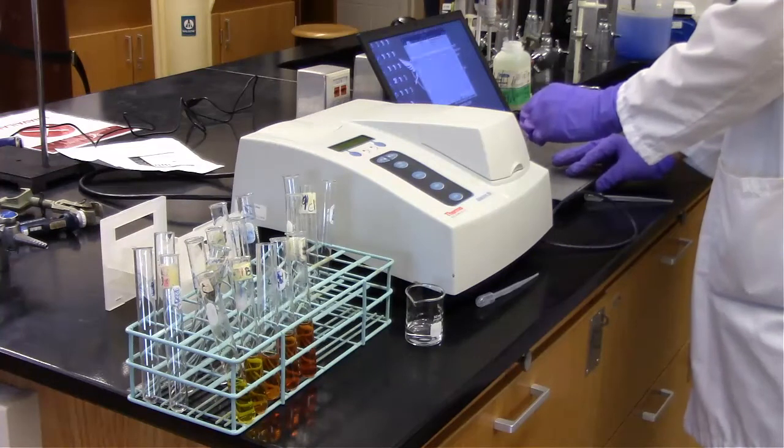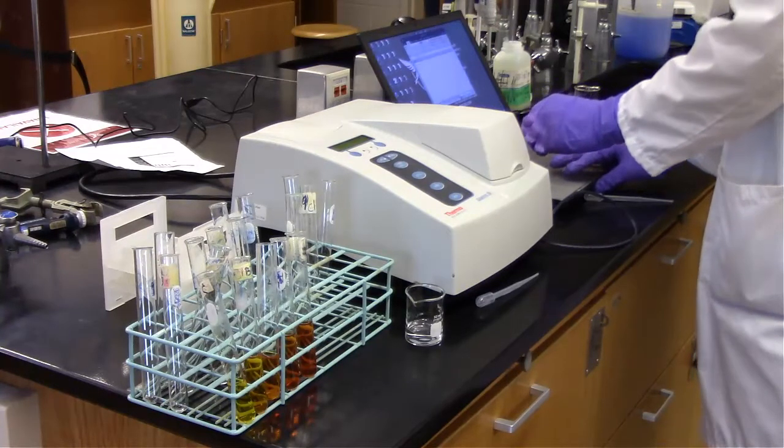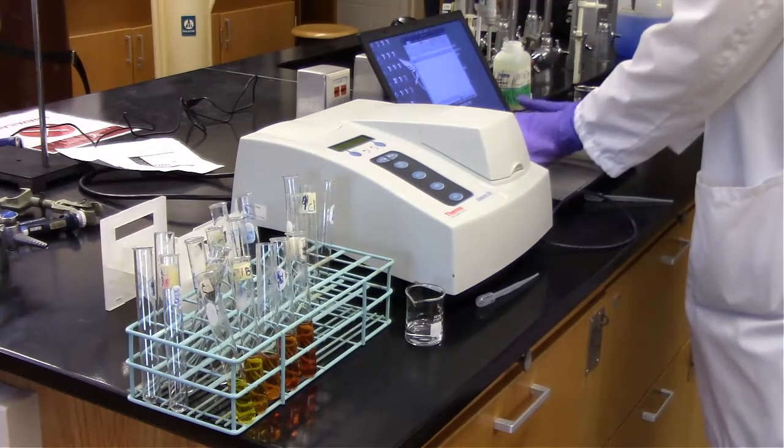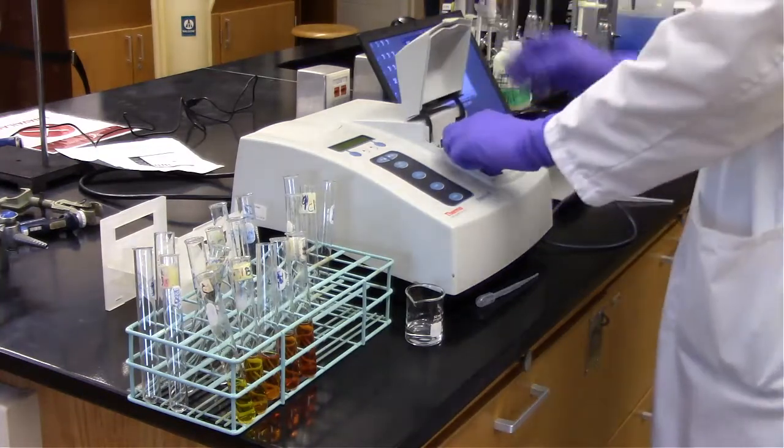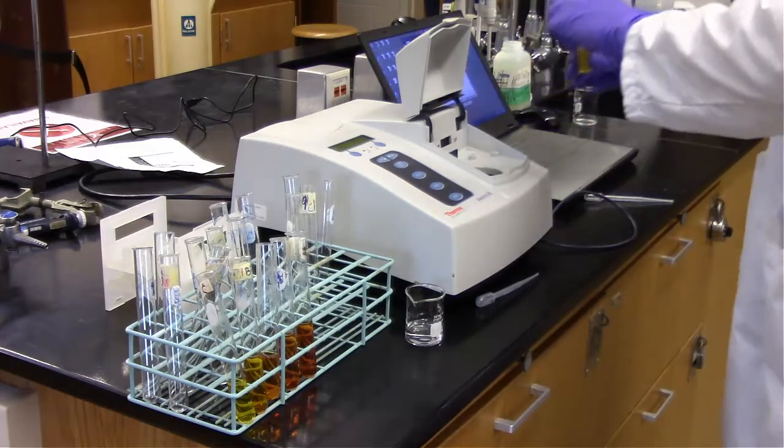I'm going to enter these values straight into Excel, and I'll go over that in detail once I graph the values for our standard curve.